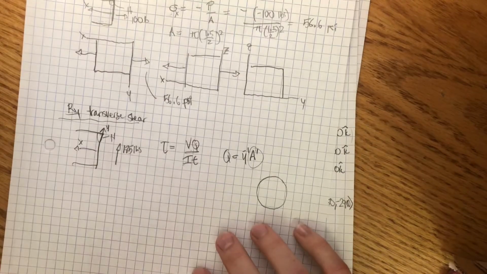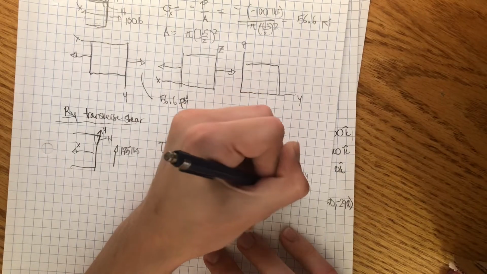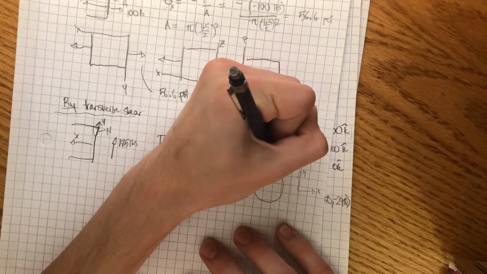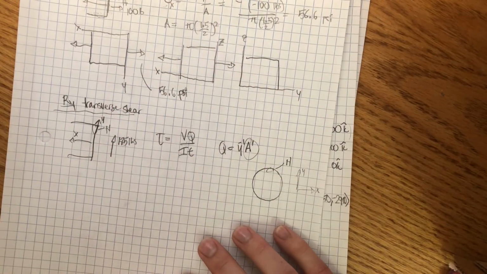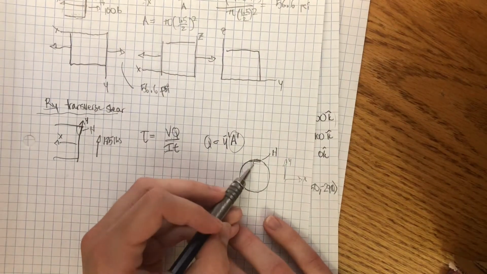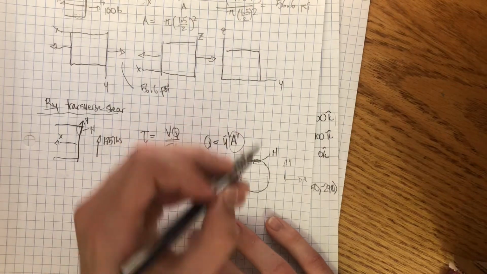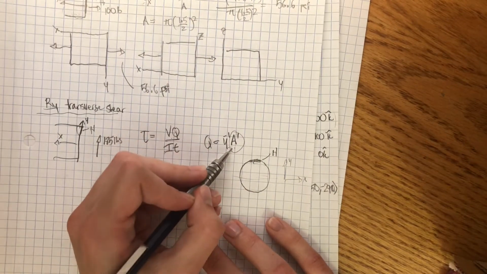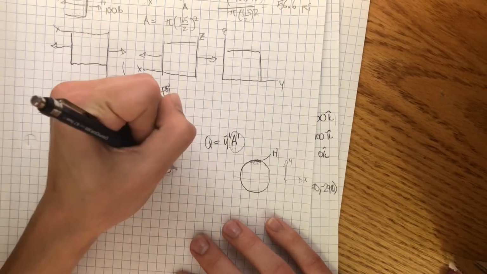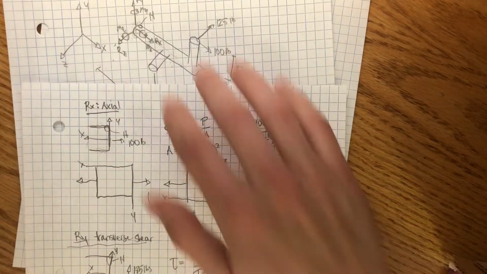When you're looking at that cross section, because you've got the X and the Y like this, you have H, your point of interest, right up top. This means that there's no outward area from H to that outermost fiber away from the neutral axis. There's none. So that means that A is going to be 0, which means that we know that tau will be 0 psi. So boom, we're done with Ry, just like that.